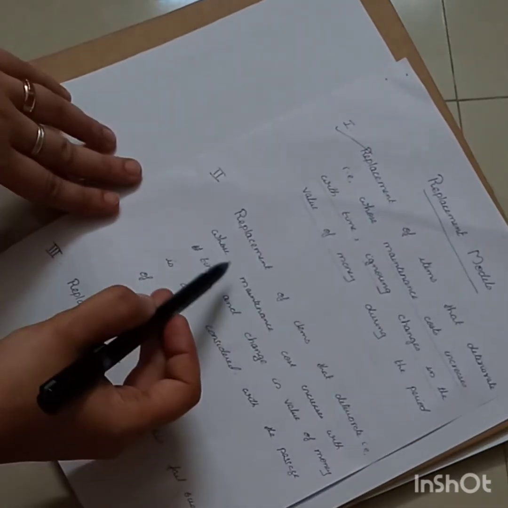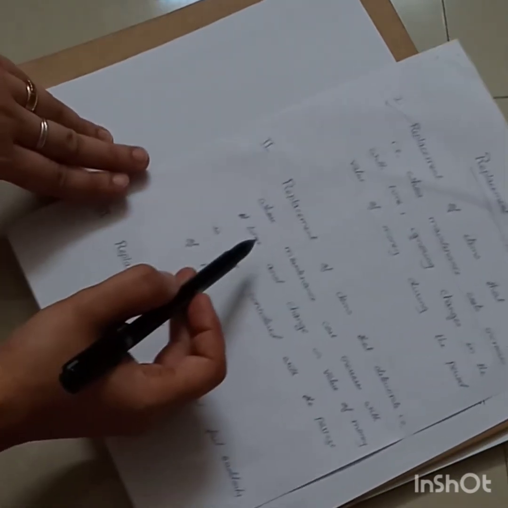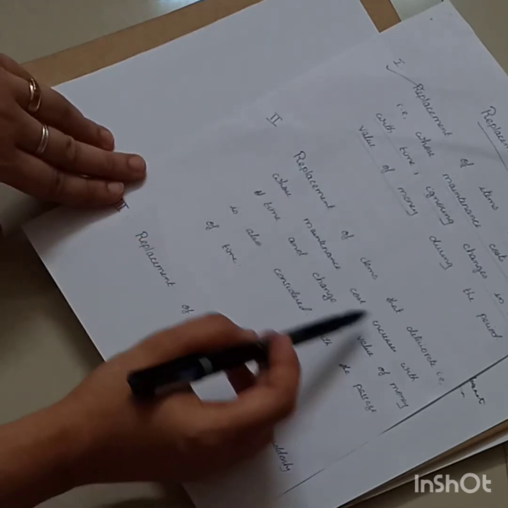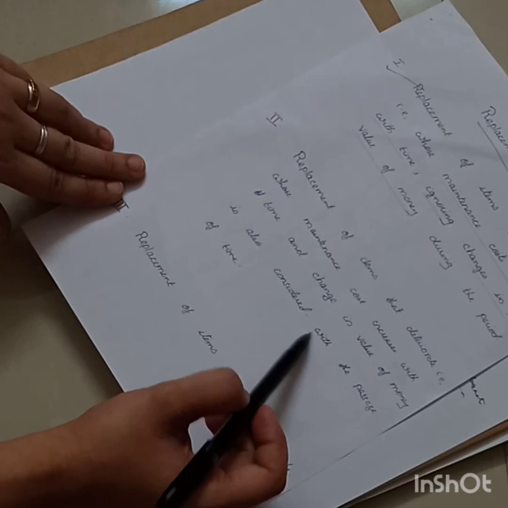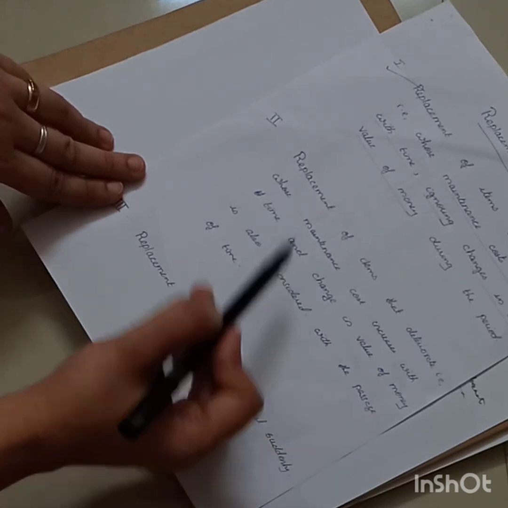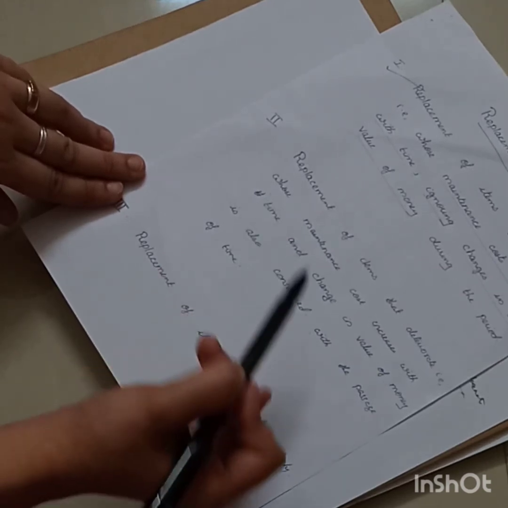So the next model is replacement of items that deteriorate with time, that is whose maintenance cost increases with time, and change in value of money is also considered with the passage of time. This is the second model. We will deal with the second model in the next video.